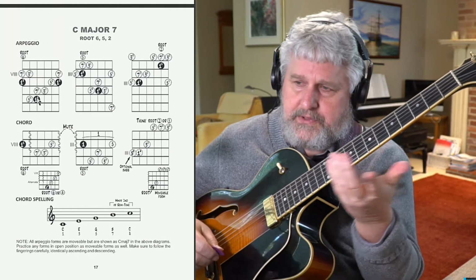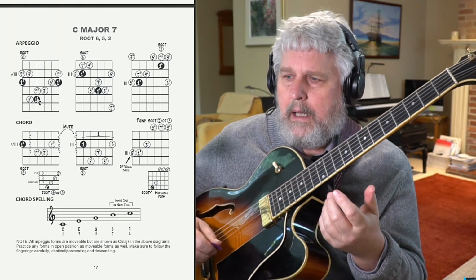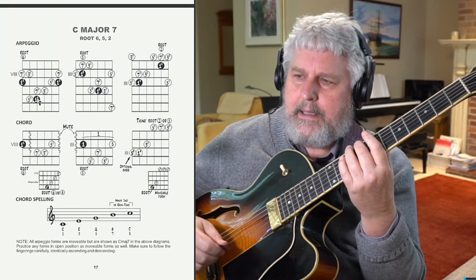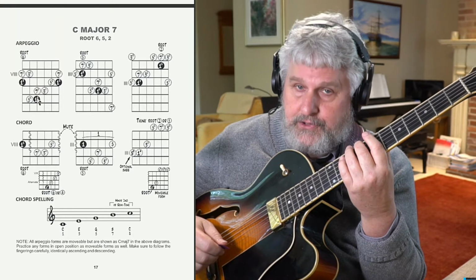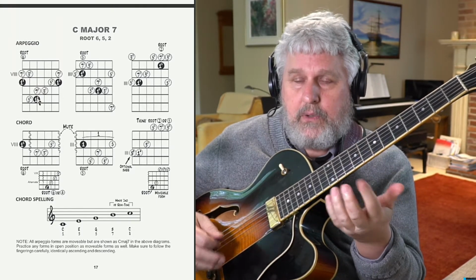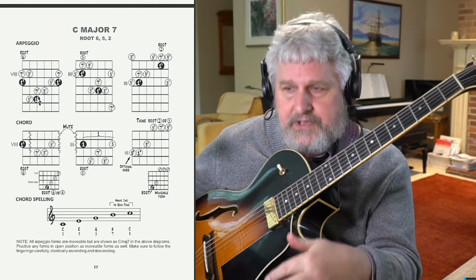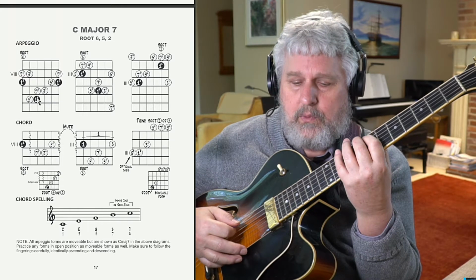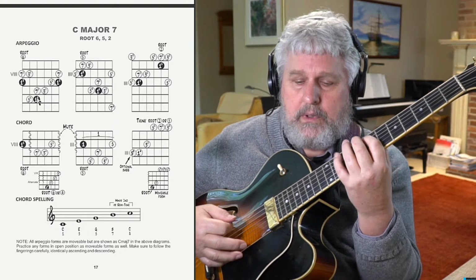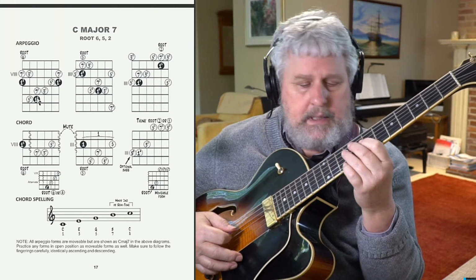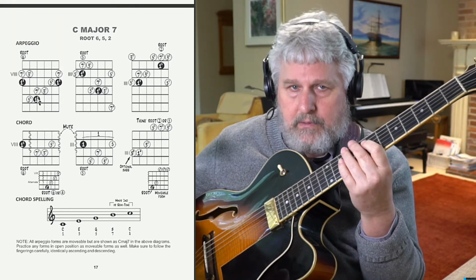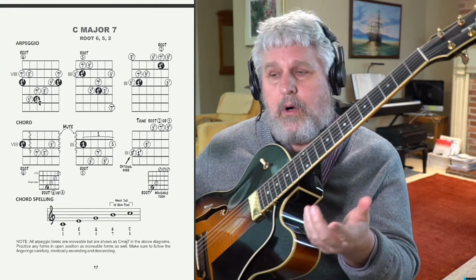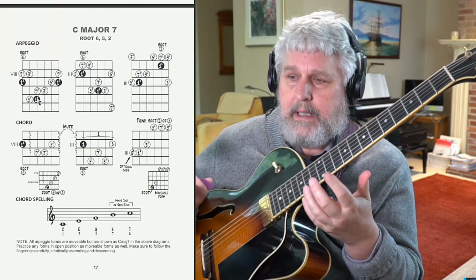And I'm in seventh position right now. So let's take a look at the arpeggio. The arpeggio takes a note, skips a note, takes a note, skips a note, takes a note, skips a note, right? Take a note, skip this one in the scale, take a note, skip this one, take a note, skip this one, and take a note, and then it does it in another octave. That's the basis of tertian harmony or harmony that's built in thirds.